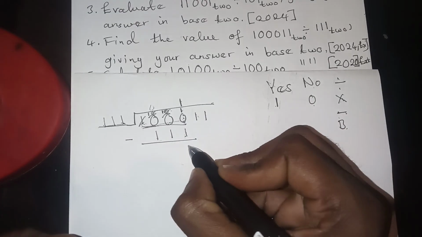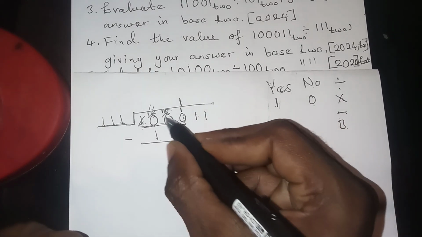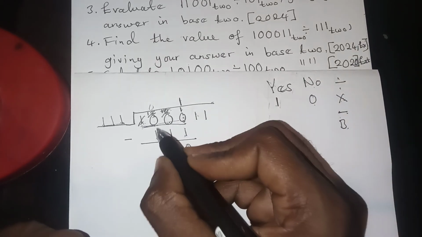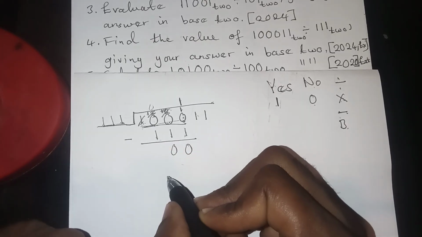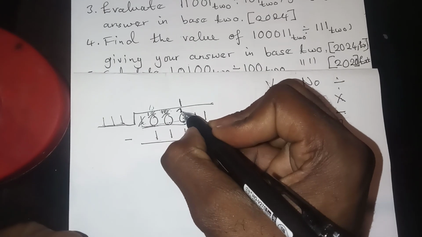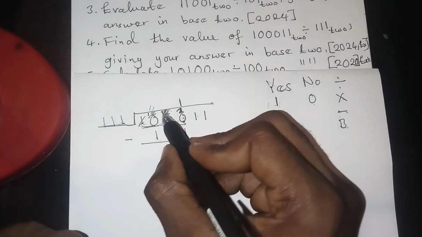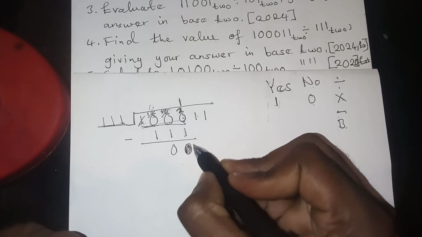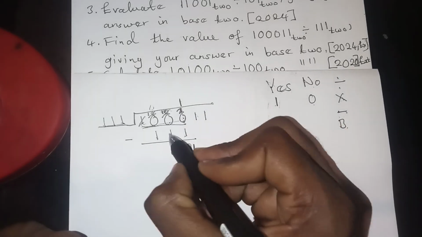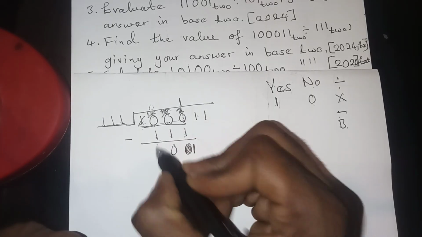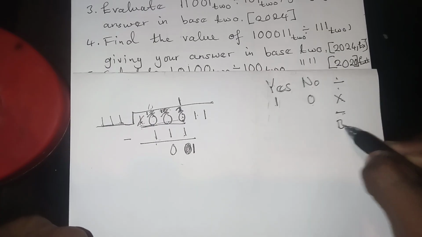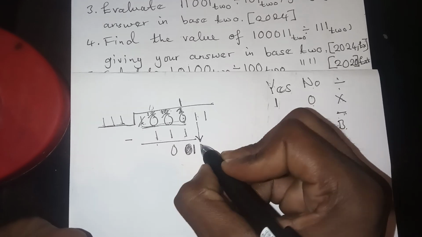So 1 minus 1, you have a 0. And then 1 minus 1, you have another 0. And then 1 minus 1, actually this is a 2, my bad. Because after borrowing a 1 from here, you have a 2. So 2 minus 1, you have a 1. And then 1 minus 1, you have a 0. 1 minus 1, you have a 0. So now, at this point, now that we have subtracted, you bring the next digit down, this one here.